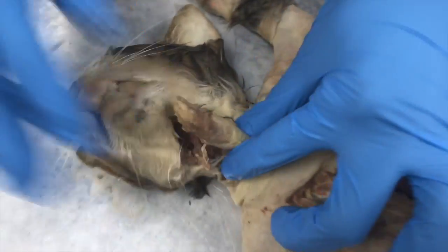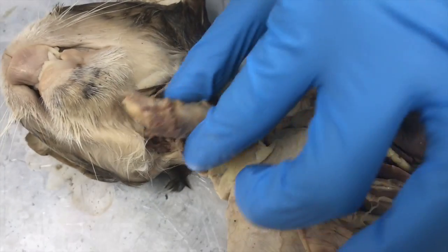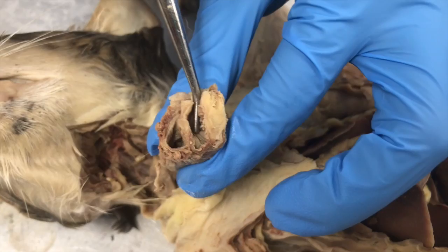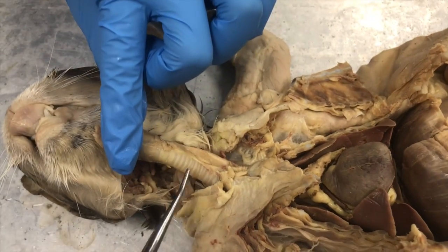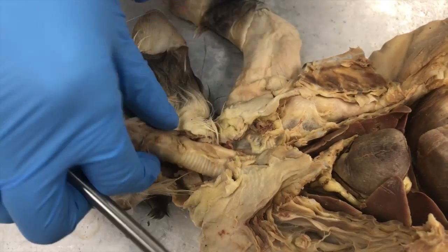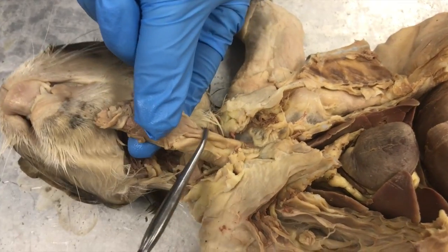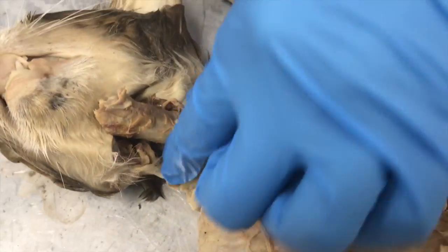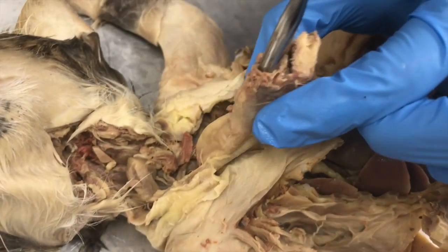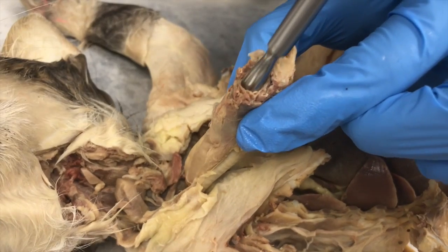Moving up, we have the larynx. Inside we have the epiglottis. Down here we have the trachea with C-shaped cartilage rings. On the back side of the trachea, we have the trachealis muscle. And behind all of this, we have the opening of the esophagus. It goes all the way down.